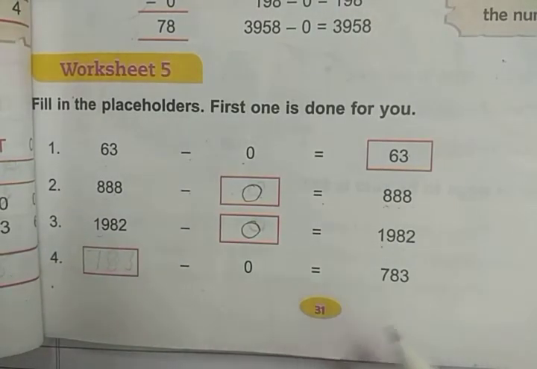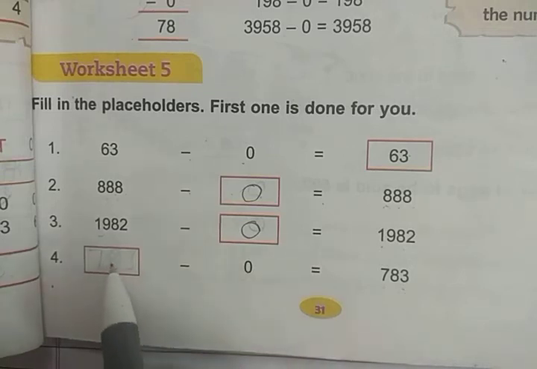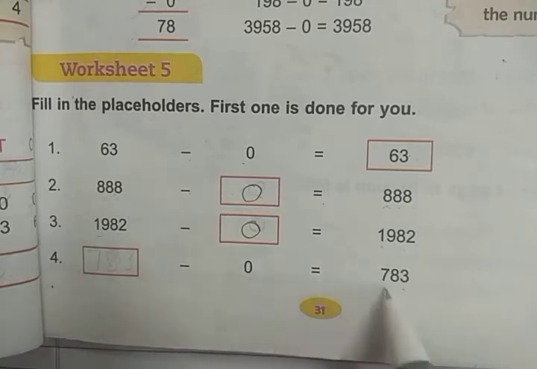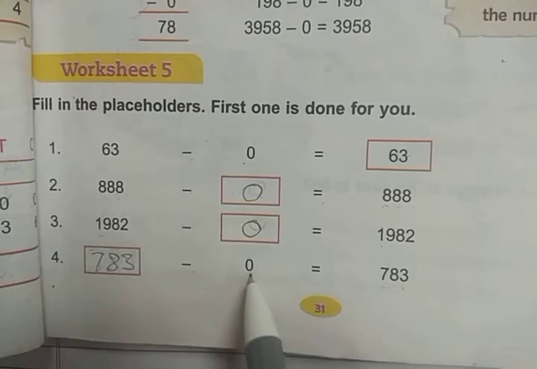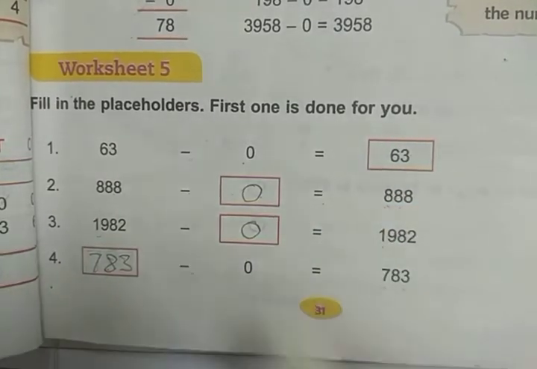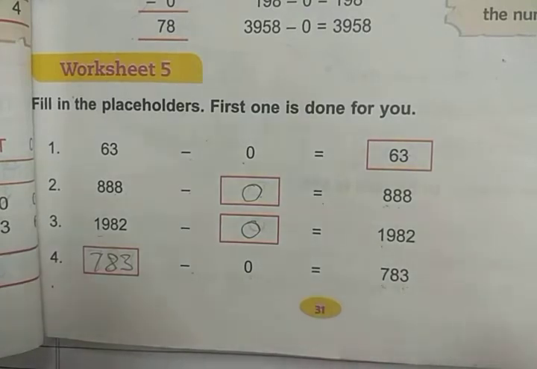Now here the answer is given, 783, the difference is given, and you have to find the number from which 0 is subtracted. So what should come here? Here 783 will come. So 783 minus 0 is the number itself, that is 783.